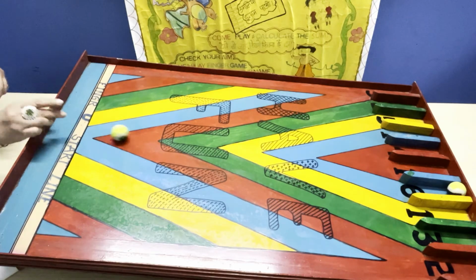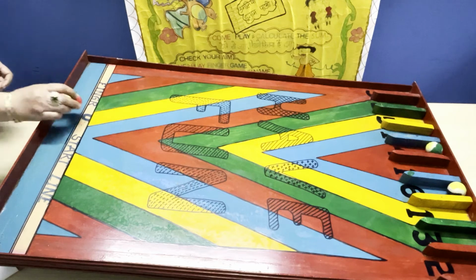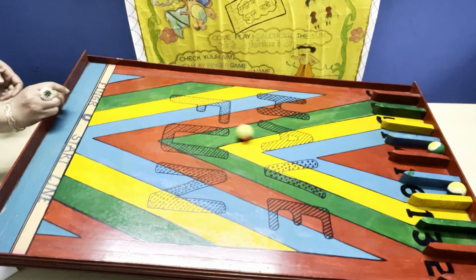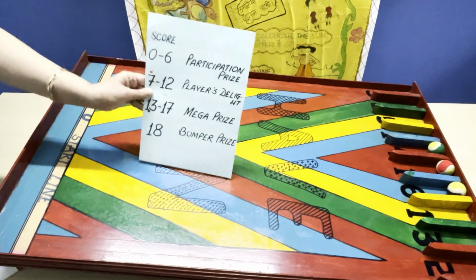In my second trial, it is a 4. And then in my third trial it is a 1. So it means my sum total of all the 3 balls in the partitions is 6 plus 4 plus 1, it means 11. So this player is eligible to get a prize based on this chart.